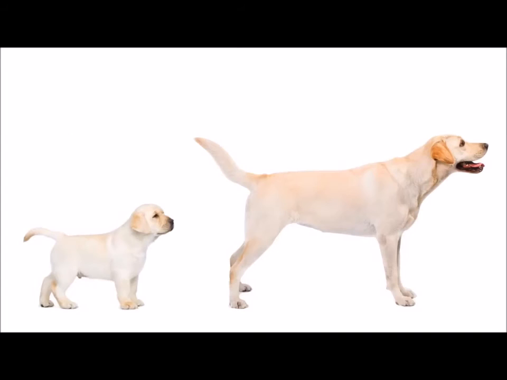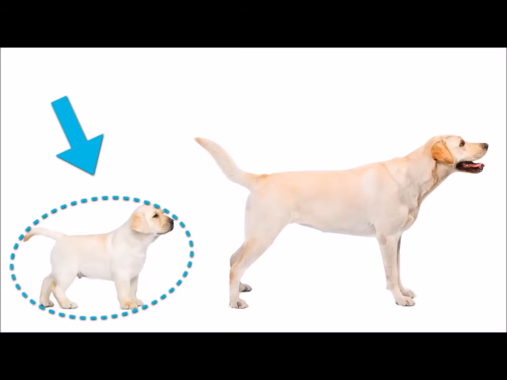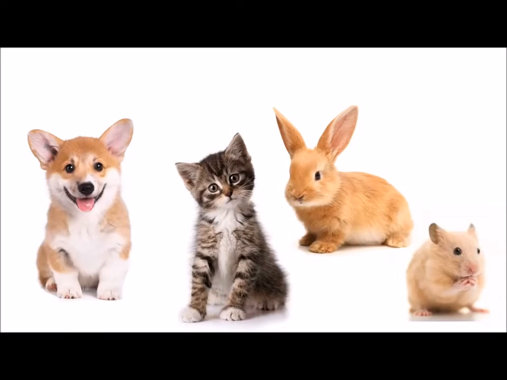For example, here's a dog, a Labrador Retriever, as a puppy and as an adult. Now, if you compare them side by side, you can see that the adult has a larger body with a smaller head in comparison to its body. It also has longer legs. And you might notice that its nose sticks out more. Overall, a puppy looks much more round. Now look at all these baby animals. Notice how you can see this pattern with almost any baby animal.